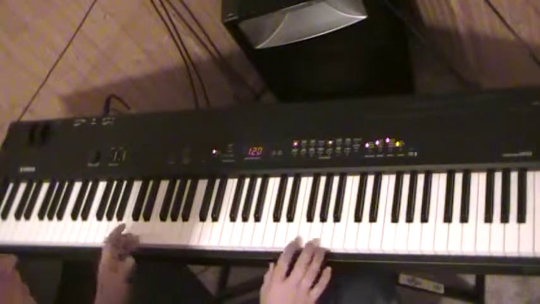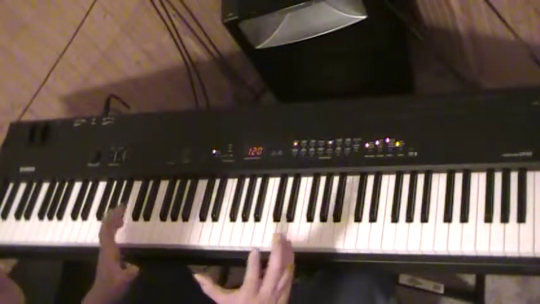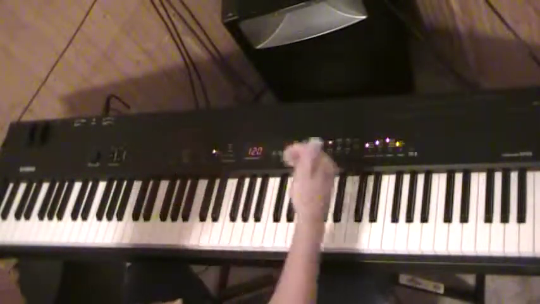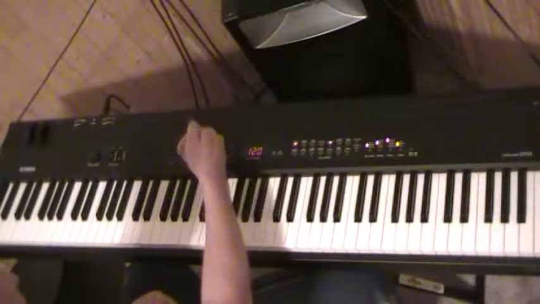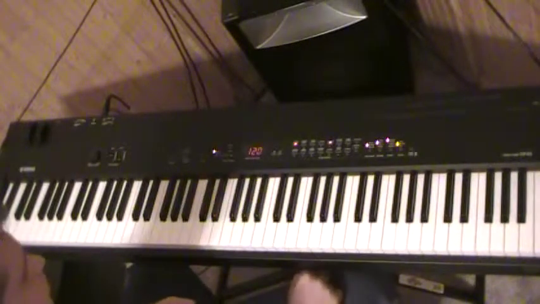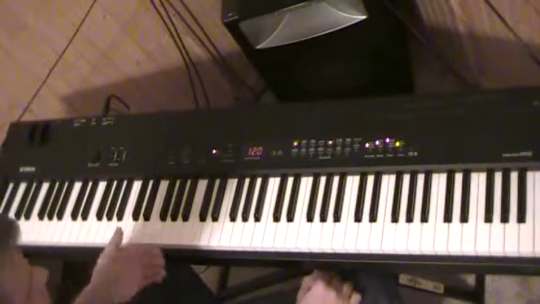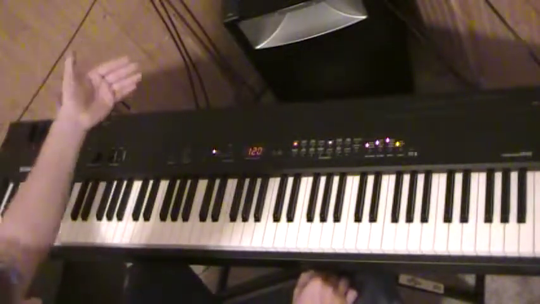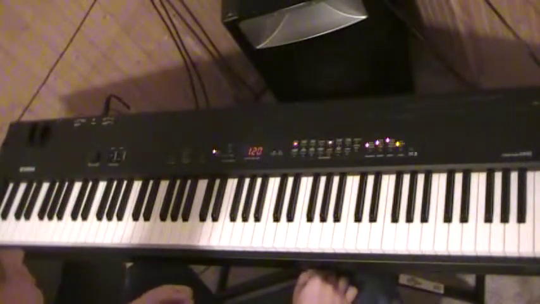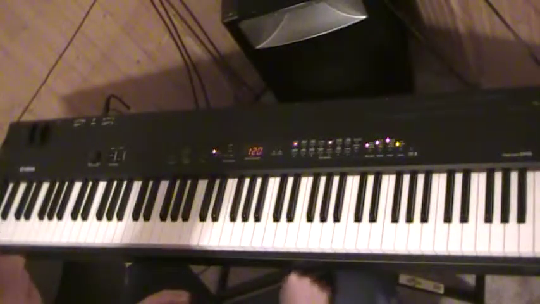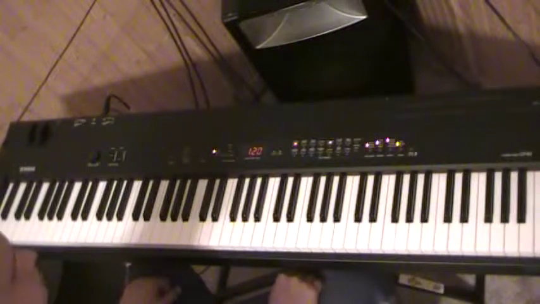Instead of a big jump from the C all the way to the G, you can take little steps through minor chords and end up at the G. It adds a lot more flavor to your piano playing.